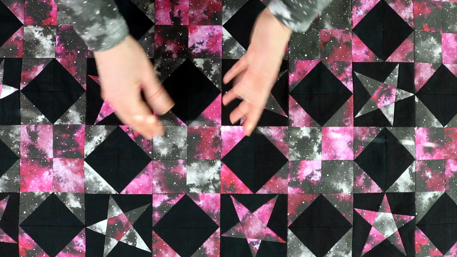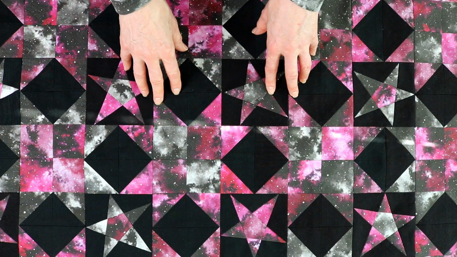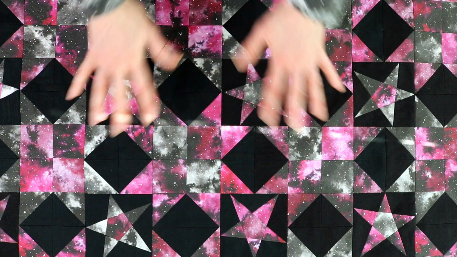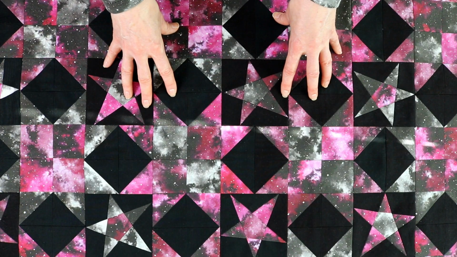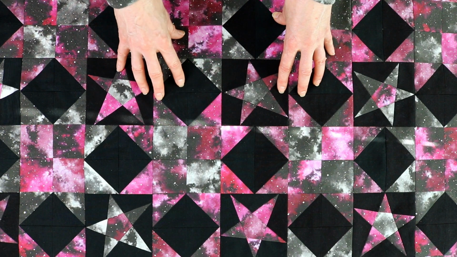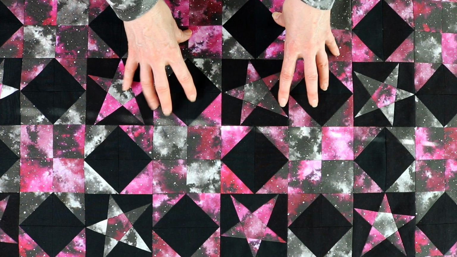And the shapes or the edges of the stars would sort of disappear. It would become a bit fuzzy. So I don't want that. I want my stars to pop. So that's why I had to think of something else.